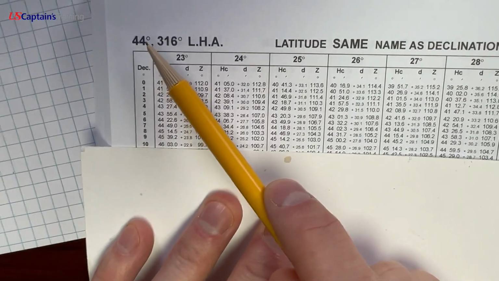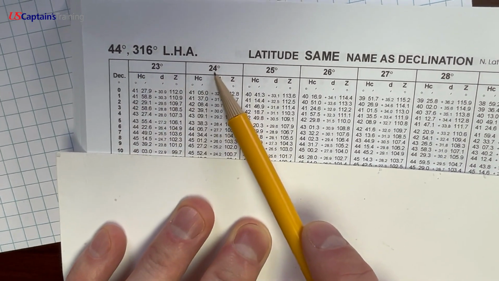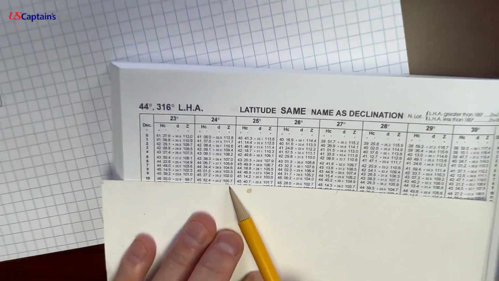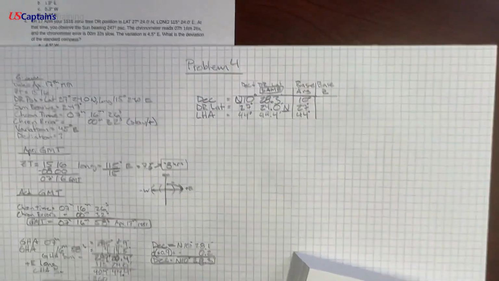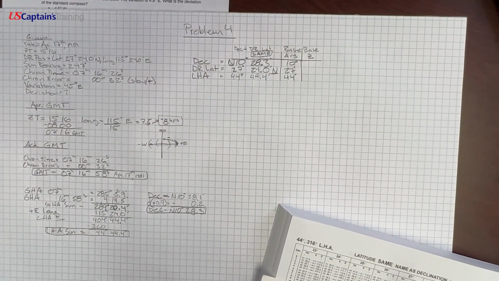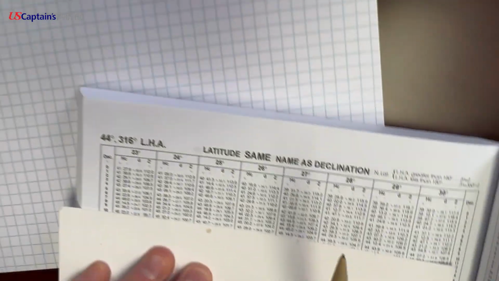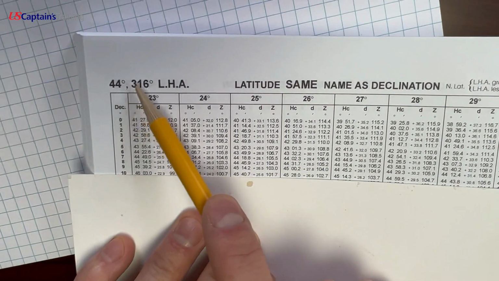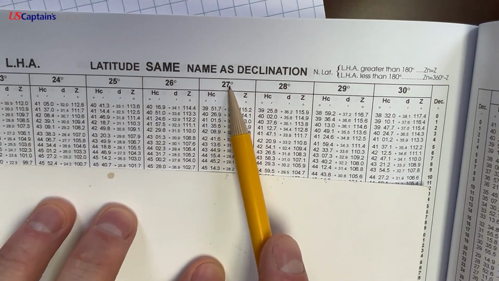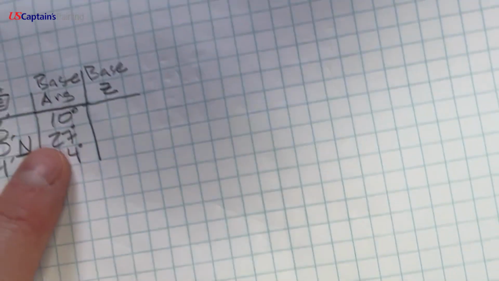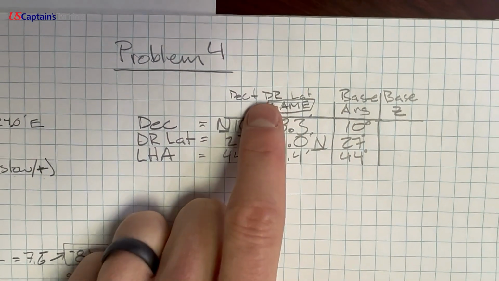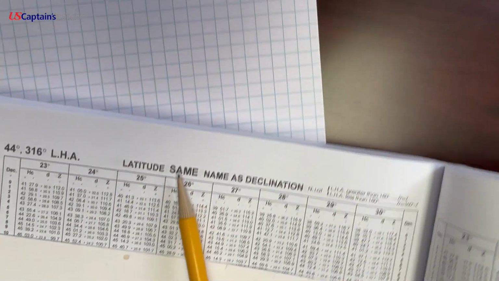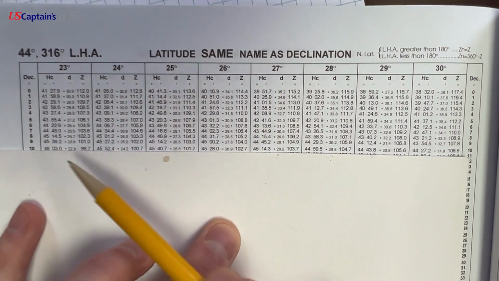Same 44, 24, 10. 100.7. 27. Ha, I caught it. I knew something wasn't right. Same 44, 27. See that? 27, 10, 27, 44. So it's the same 44, 27, 10. We got the same 44, 27, 10.